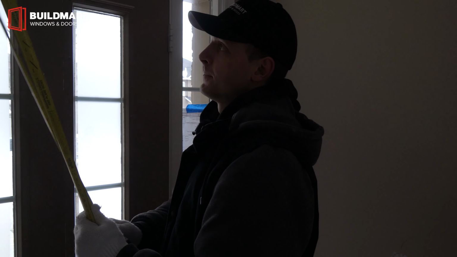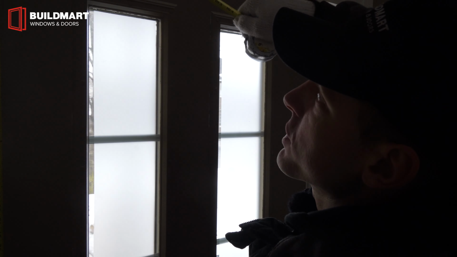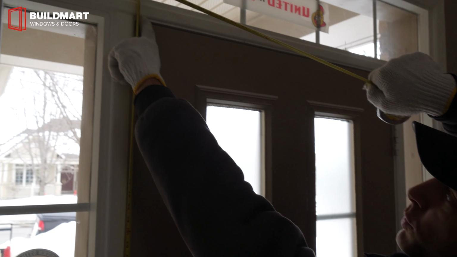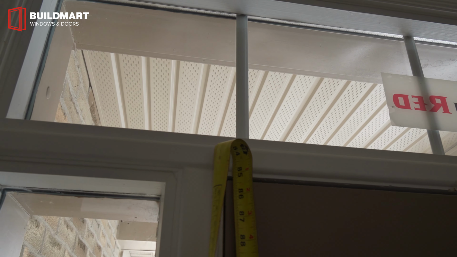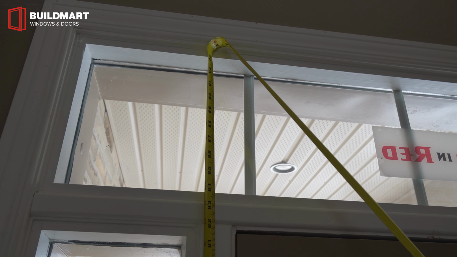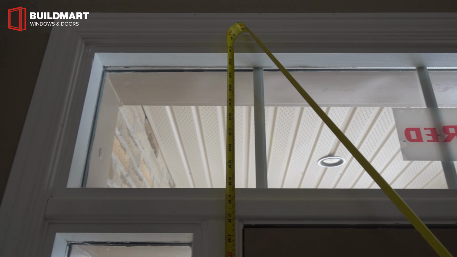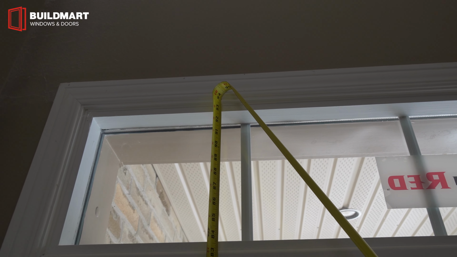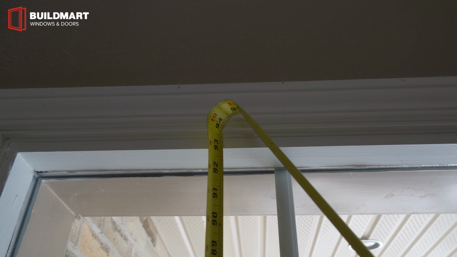For height, as I said, the standard height for a door is usually 82.5 inches, which is what you can see right here. But we do have a transom, so I do need to measure all the way up because the new door will come as one unit. In other words, the door will be attached, the side lights and the transom will be attached to the door. And so I'm measuring the total height of the door.